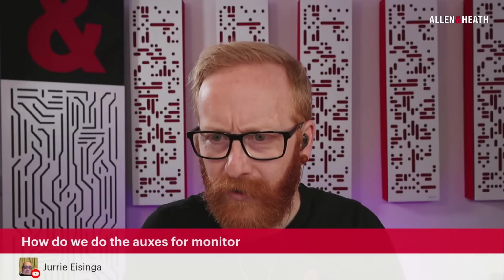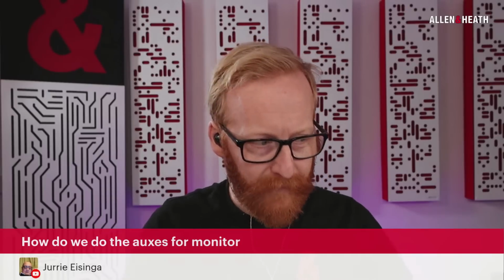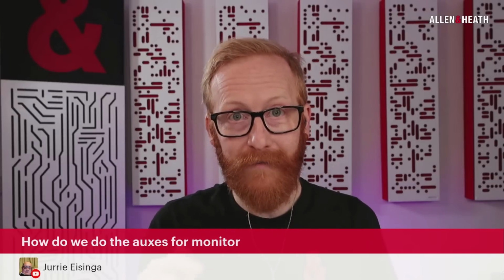How do we do the auxes for monitor? So I showed some of the mix select early on, which is up in that top right section. So you can just go through and do your faders and do your send levels that way. However, there is the SQ for You app, which means that individual performers, musicians can control just their own aux. They just get control of one aux, and it's simplified level control, so they're not messing with PQs and things like that per channel, messing up for everyone else. So yeah, that would be the way to do it probably.